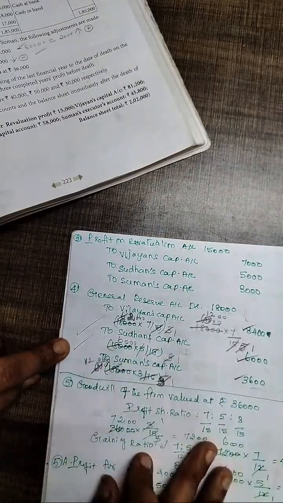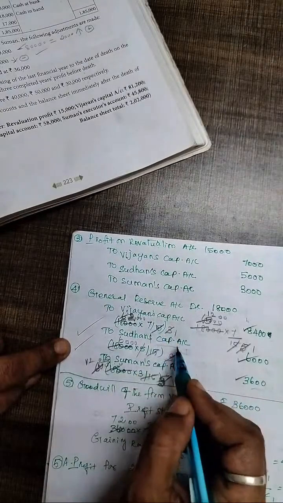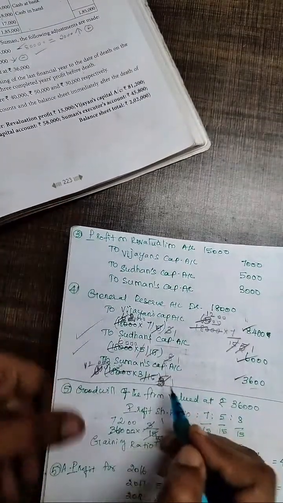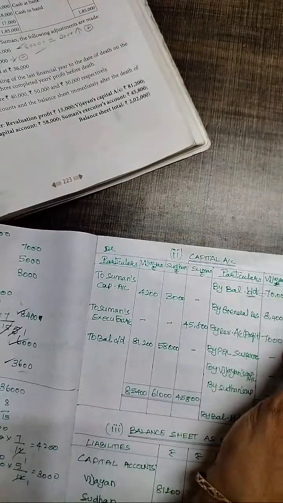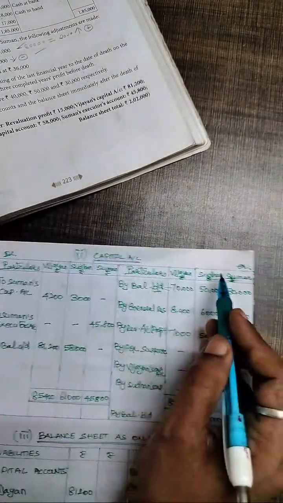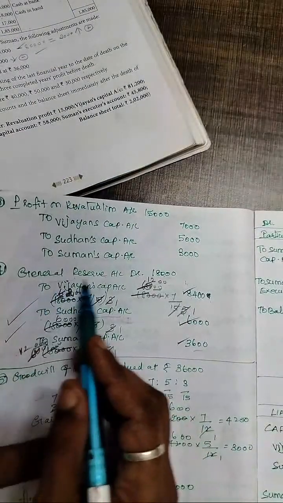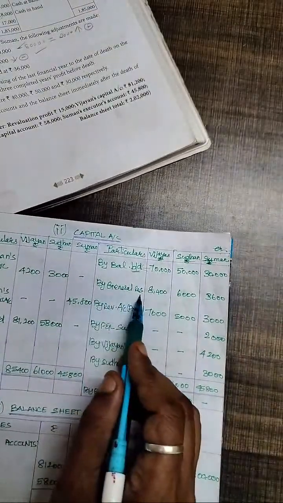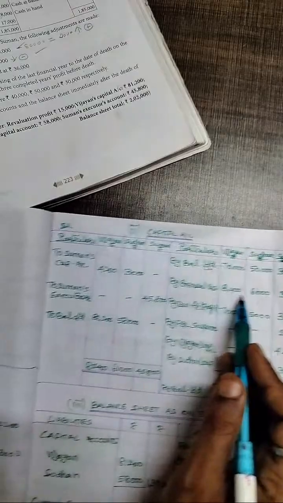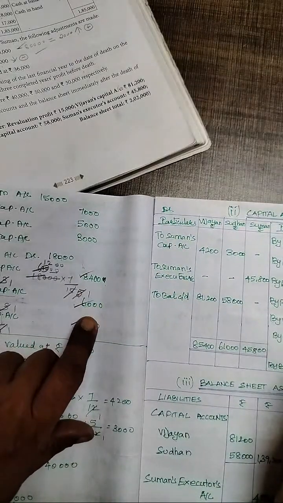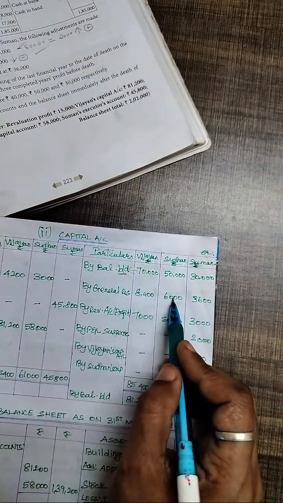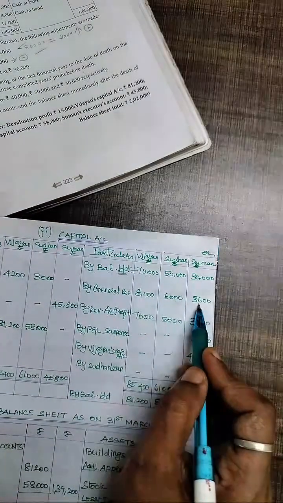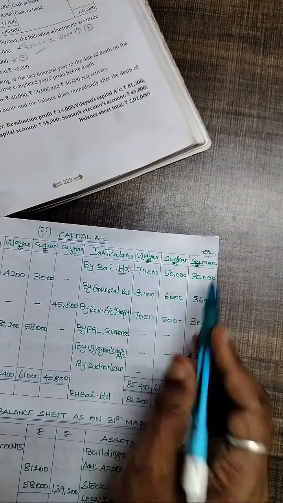Let's take this journal entry. Where does the capital account appear? It is on the credit side. So you go to the credit side of the capital account and enter the opposite account. What is the opposite account? General reserve is the opposite account. So you are going to enter by general reserve. In their columns, you enter 8,400 rupees, 6,000 rupees, 3,600 rupees. We have entered these in the respective partners' columns on the credit side of the capital account.